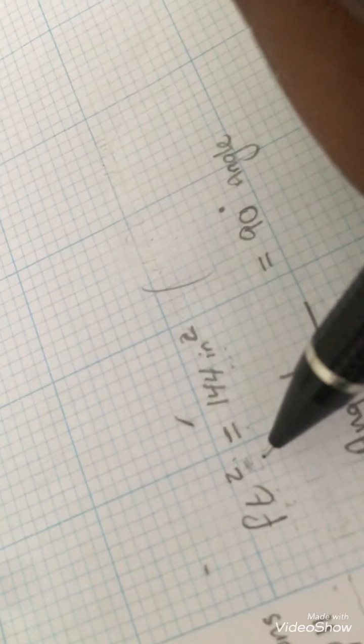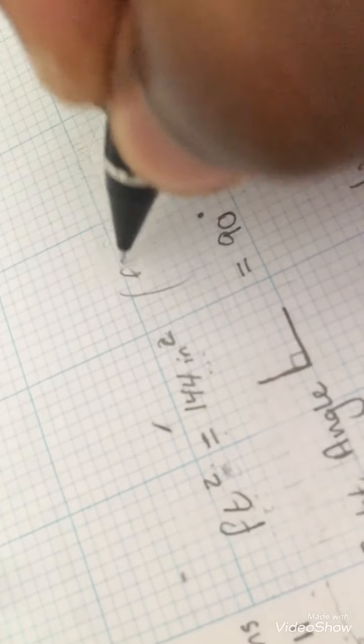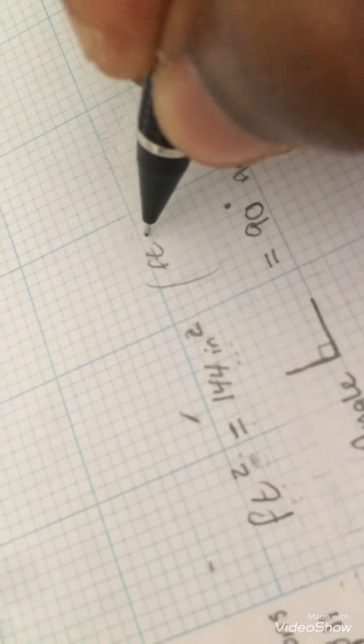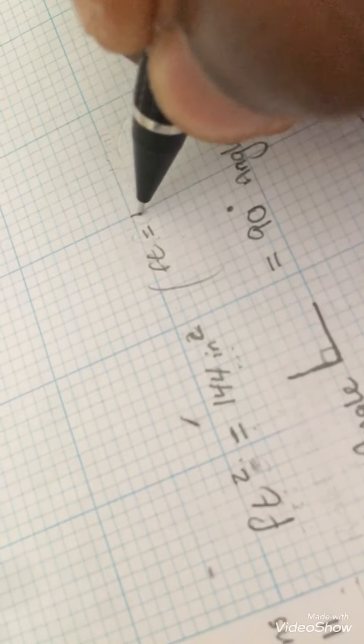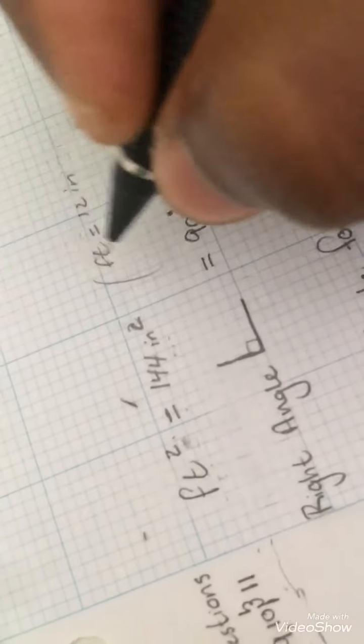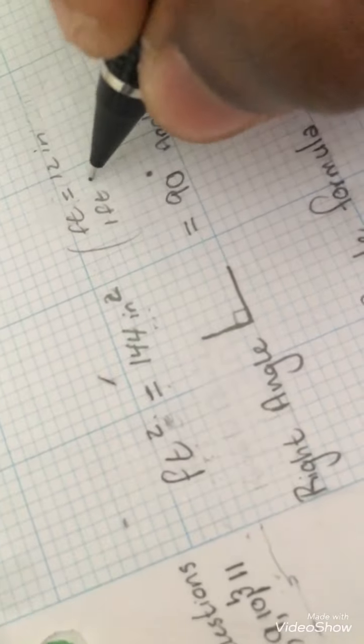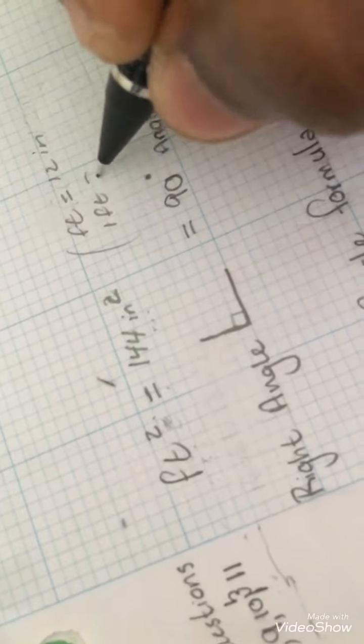Alright, so this one here, if you don't remember it, you can calculate it. So remember, 1 foot is equivalent to 12 inches, but we want to find out cubic feet and cubic inches. So 1 cubic foot is equivalent to 12 multiplied by this number here.